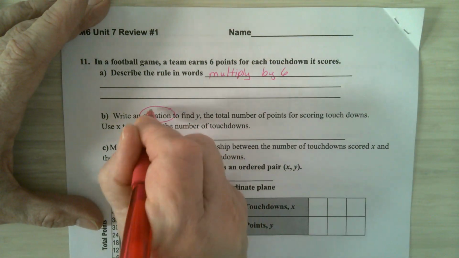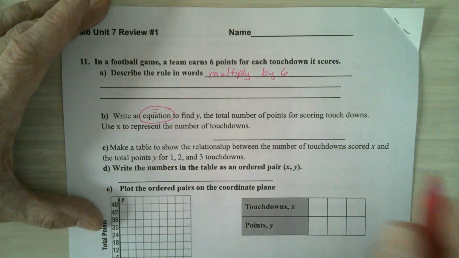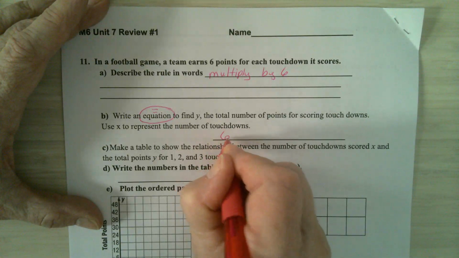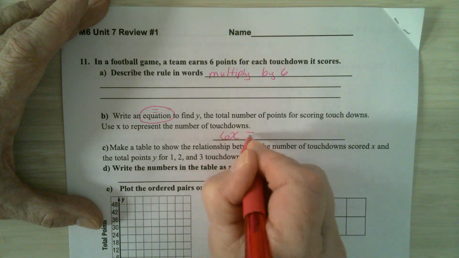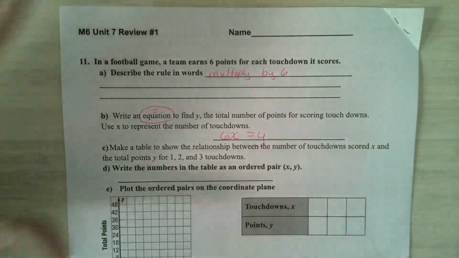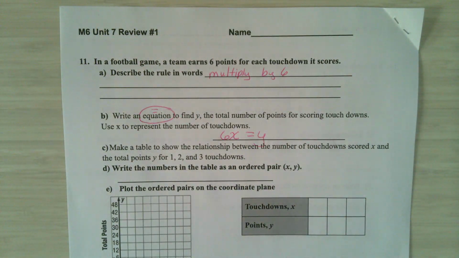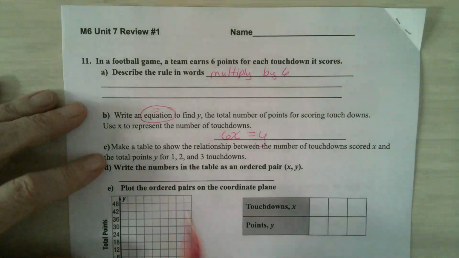Now, equations have equal signs. So, 6 times X equals Y. Does everyone have that equation written down? Pretty easy. Write the number in the table as an ordered pair. Okay.